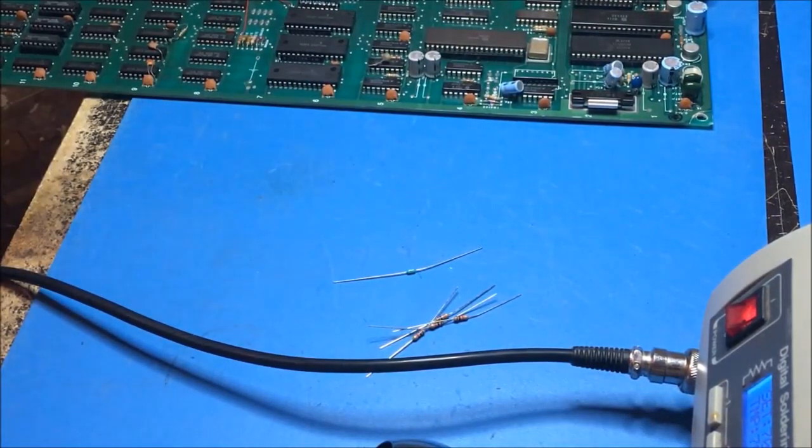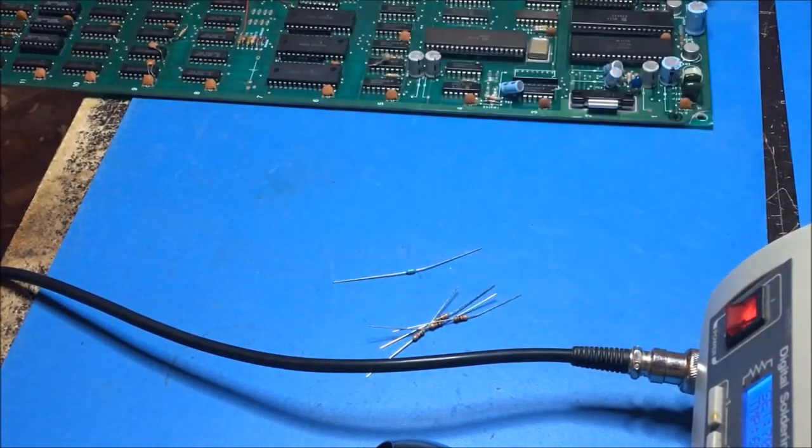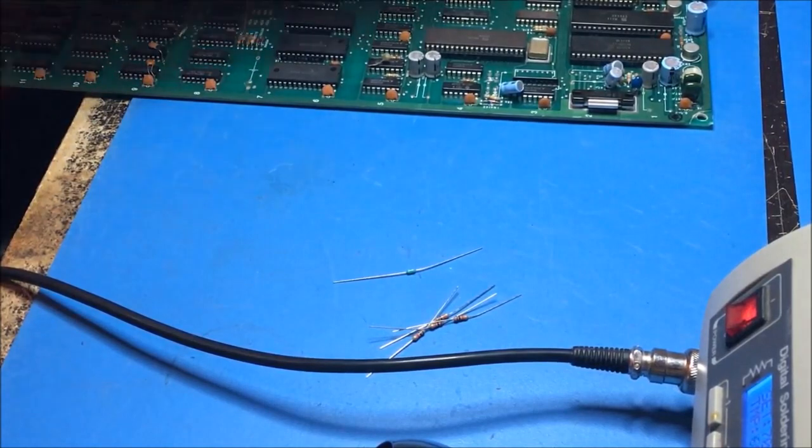And I'm trying a new lead-free solder. I don't know if you've got that in the... It's a lead-free solder I'm going to try. Why not? Why not, right?